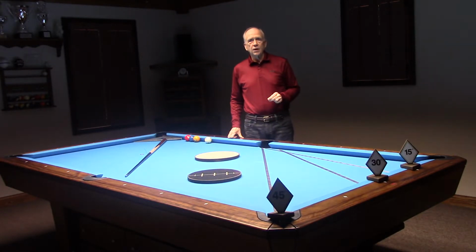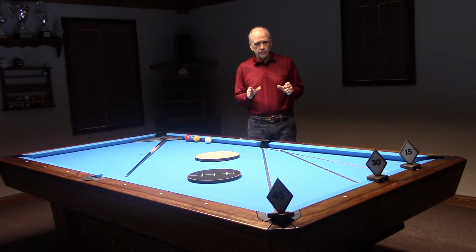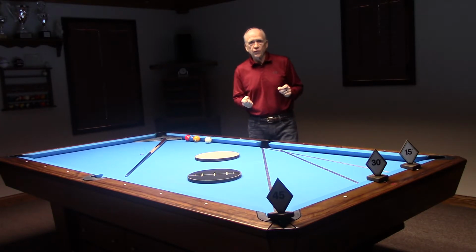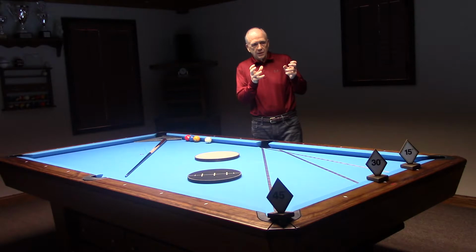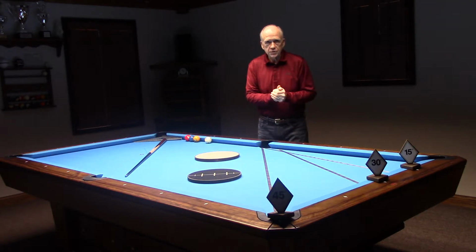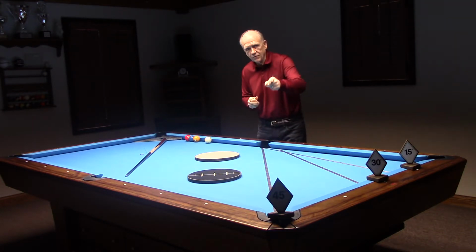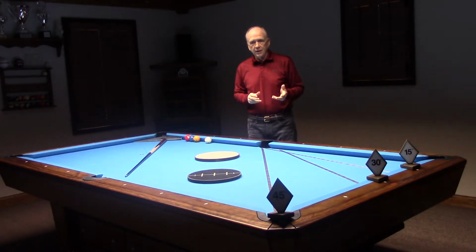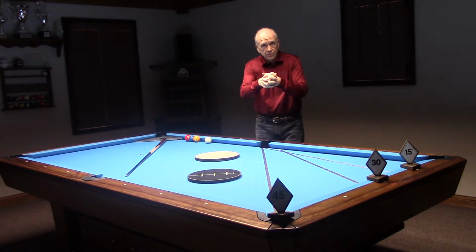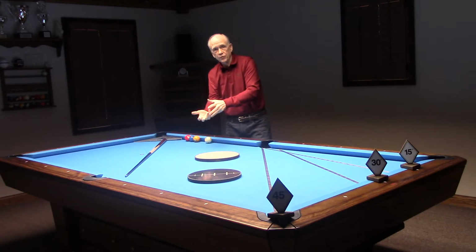Hoole took the numbers that he used for his table angles, 15, 30, and 45, and made a connection into the world of perception.